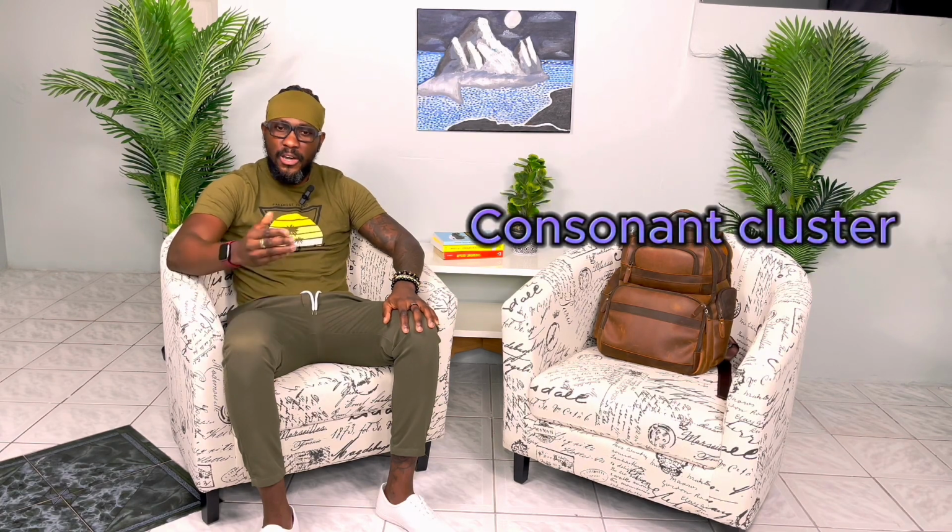So one of the phonological processes that Jamaican Creole is known for, not just Jamaican Creole, but many basilectal varieties. Remember what basilectal is? The furthest variety from the standard. So in this particular case, the furthest variety from English. You may have clusters of consonants being reduced, and the process is called cluster reduction, consonant cluster reduction.